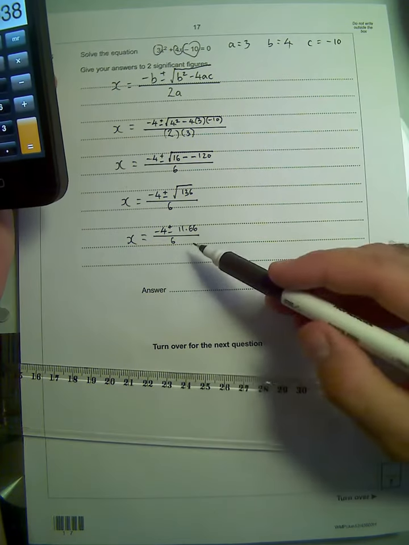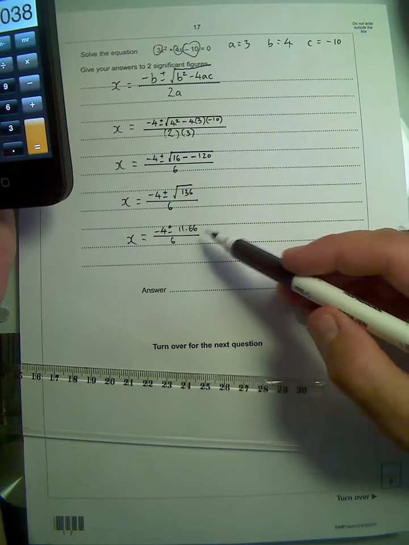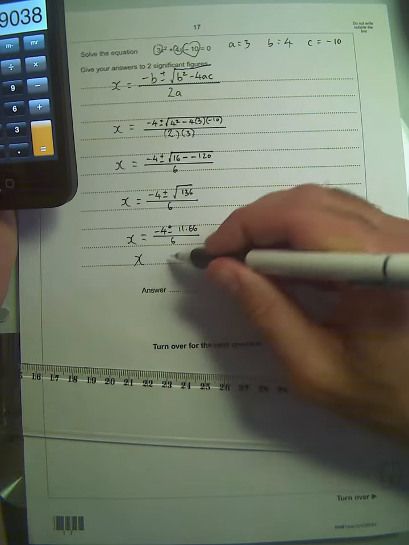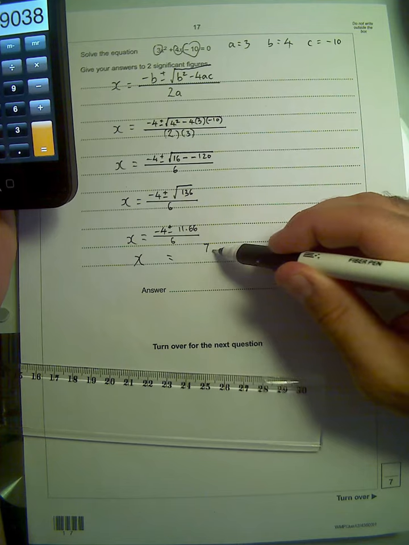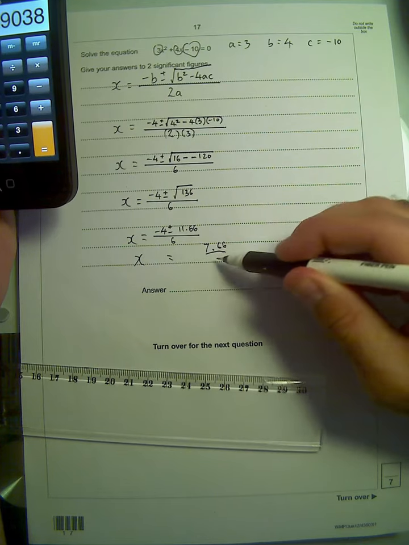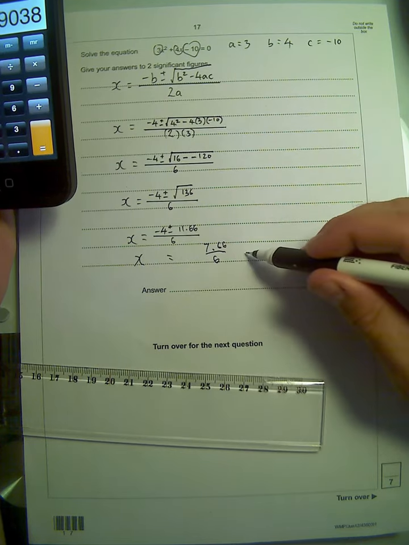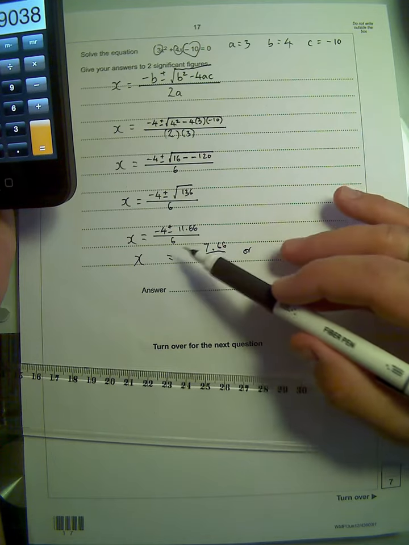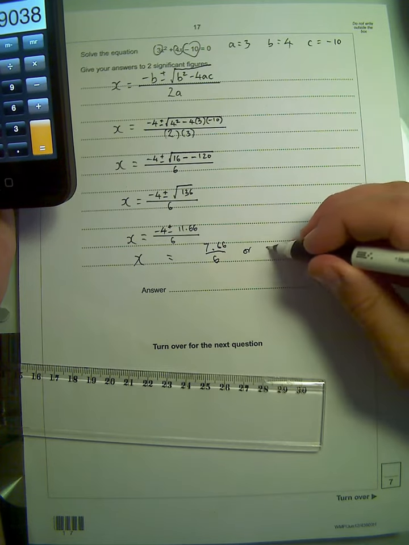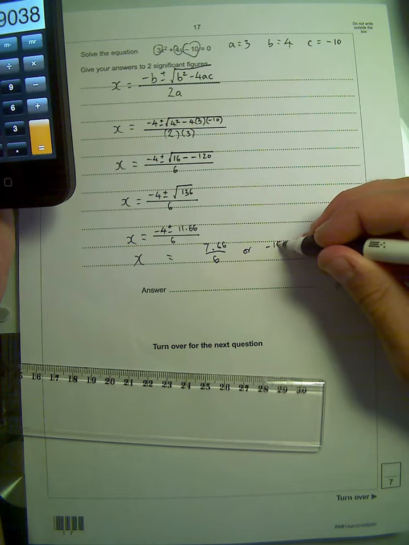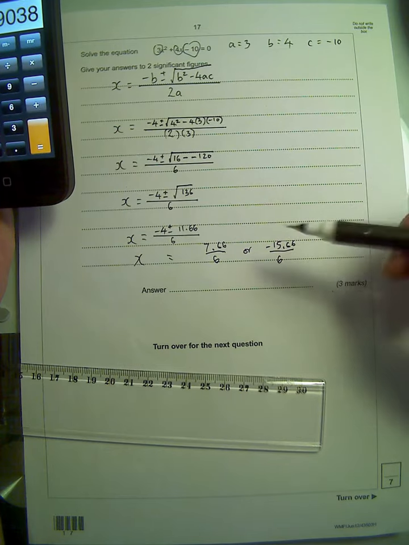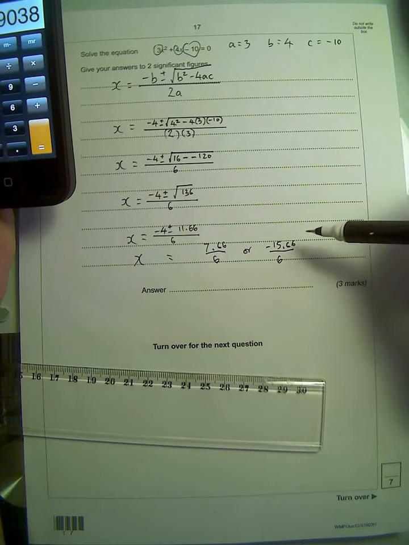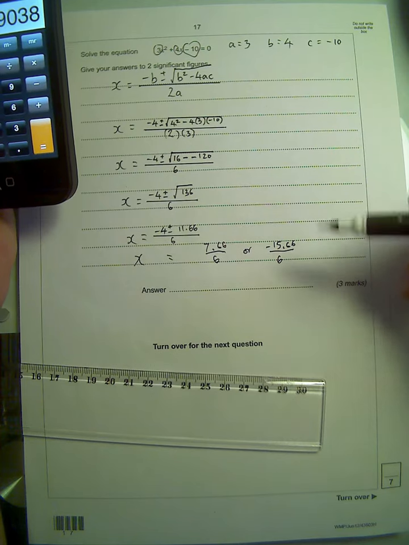So minus 4 plus 11.66 is 7.66. So x equals 7.66 divided by 6, or minus 4 minus 11.66 makes minus 15.66. So it's 7.66 divided by 6, or minus 15.66 divided by 6.